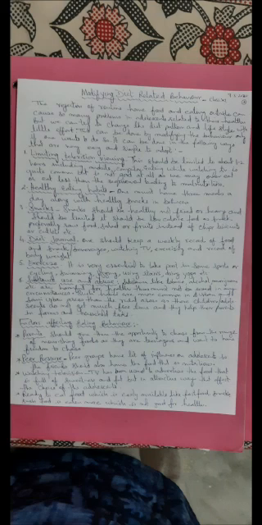Then peer pressure is also very important. Adolescents spend more time with their peers in school and also outside after school. So whatever the peers have, they eat. That is followed automatically by an adolescent. So they should also have this habit of consuming healthy food and healthy food habits.